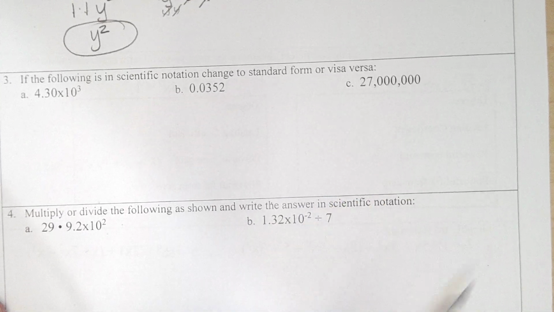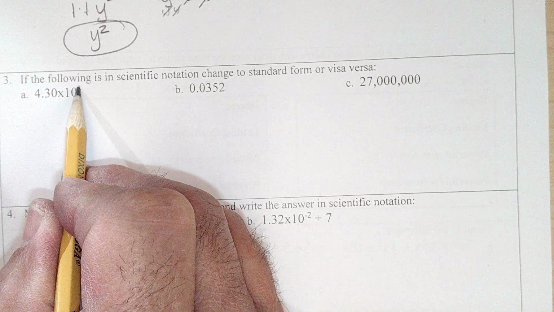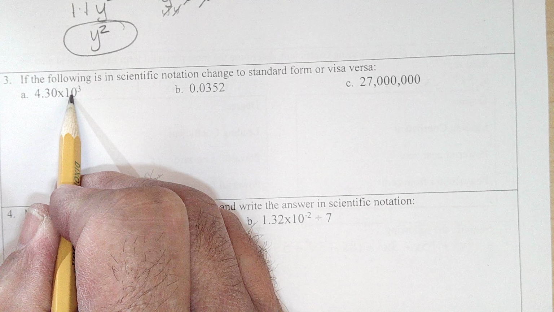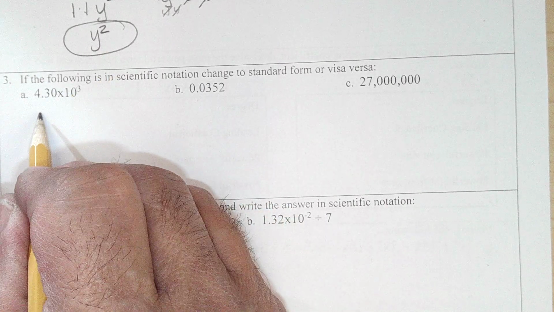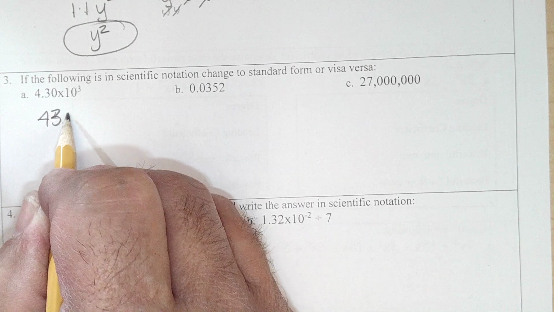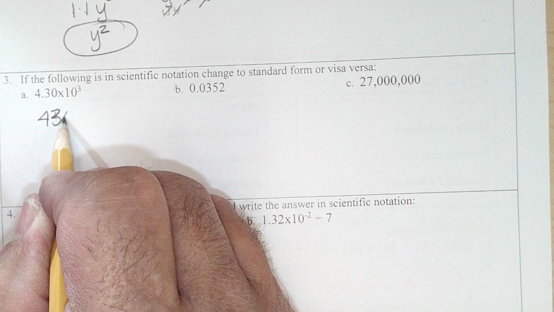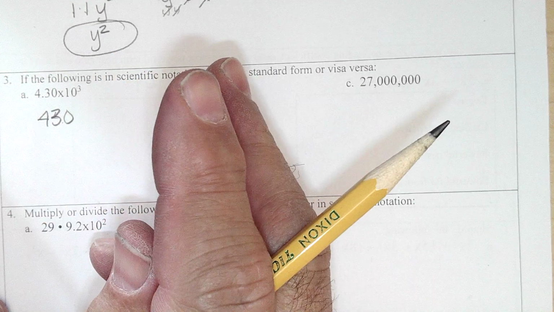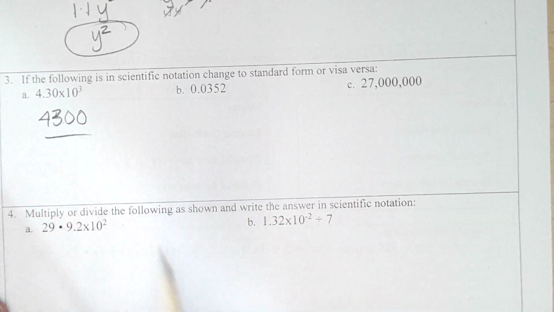Okay, 4. This says that's a plus 3, so that means I'm multiplying by 10 3 times. Well, if I take 4.30 and multiply by 10 once, this becomes 43.0. But if I multiply again by 10, I get 430. That's twice I've multiplied by 10, and then I've got to multiply by 10 once more. So that's the answer.